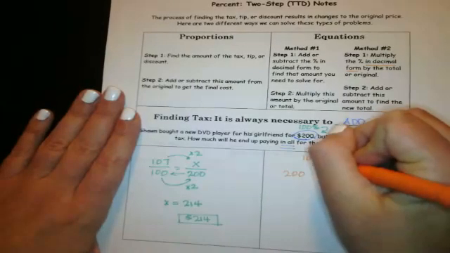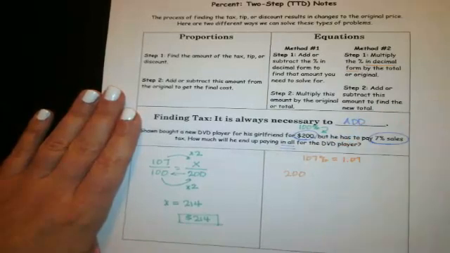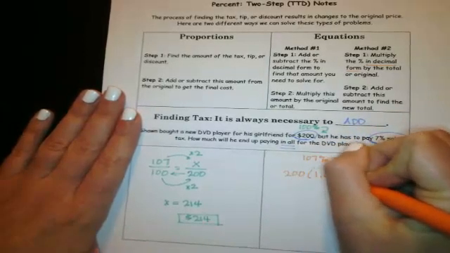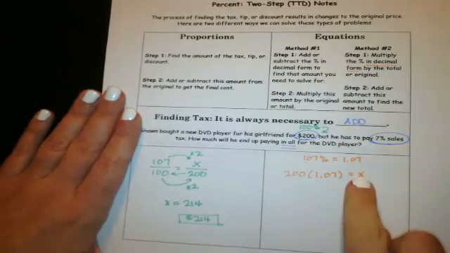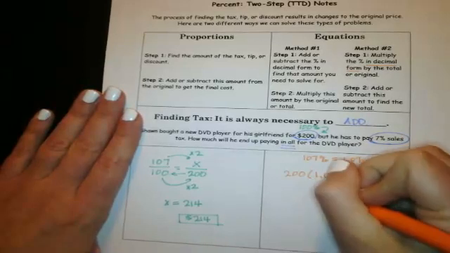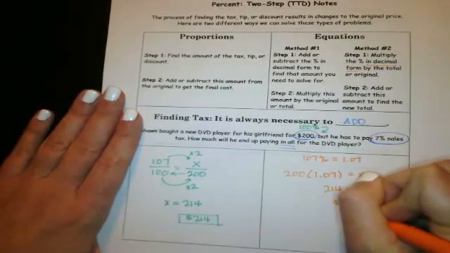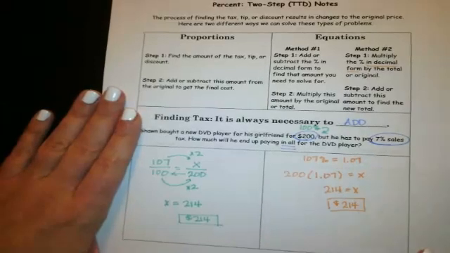107%. 107% as a decimal is 1.07. So we take this 200 and we're going to multiply it by the 1.07, and that's going to give us our total including tax. So you just pick up your calculator to do this, and we already know that our answer is 214, and then you're going to make sure that you label your answer.